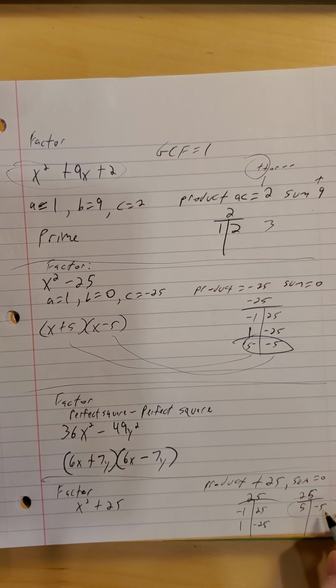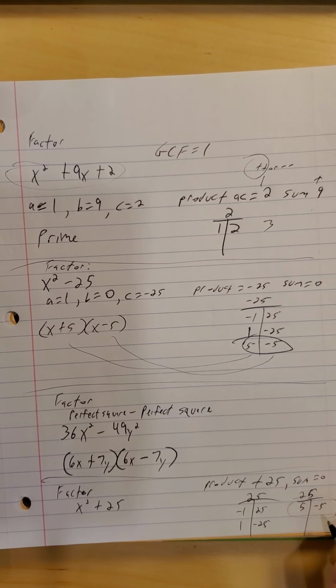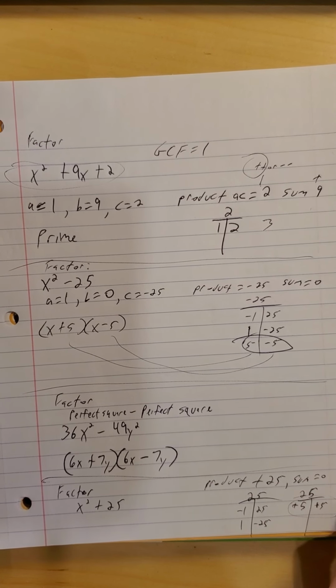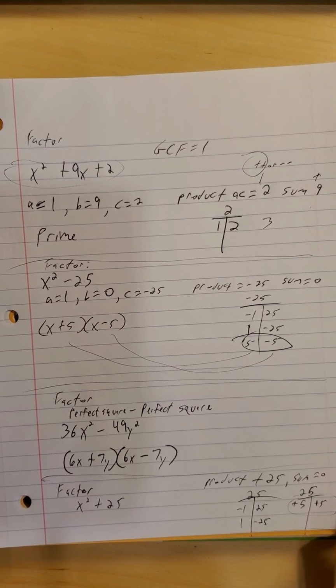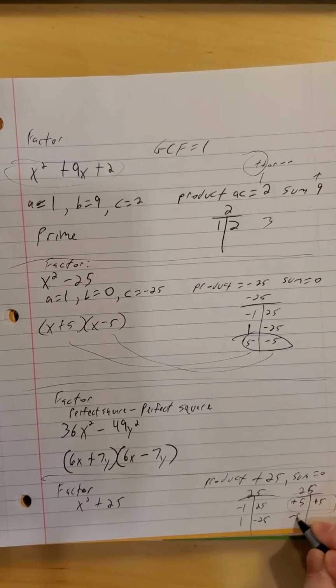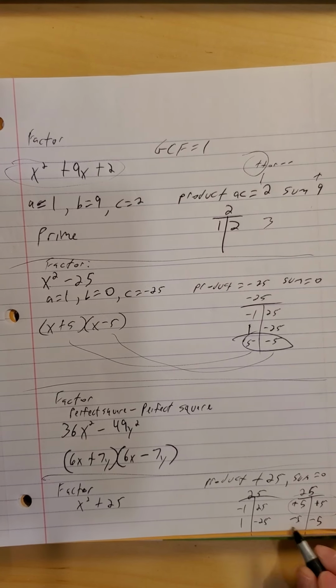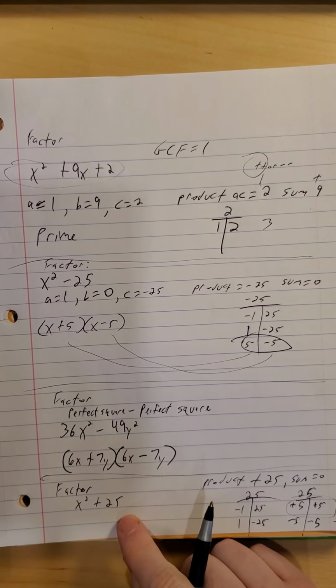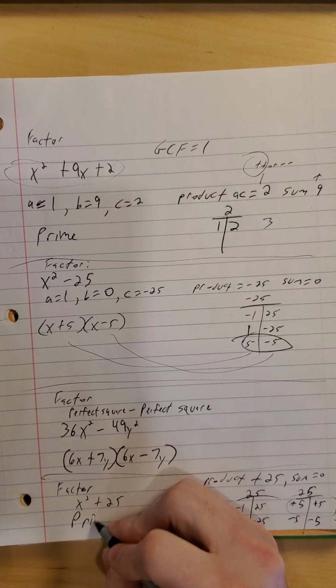that would add to 0, but that would multiply to a -25. I want a positive, so I can use positive and positive, but the sum there is 10. -5, -5. Product is 25, but the sum is -10. This is one of those impossible tasks. This is prime.